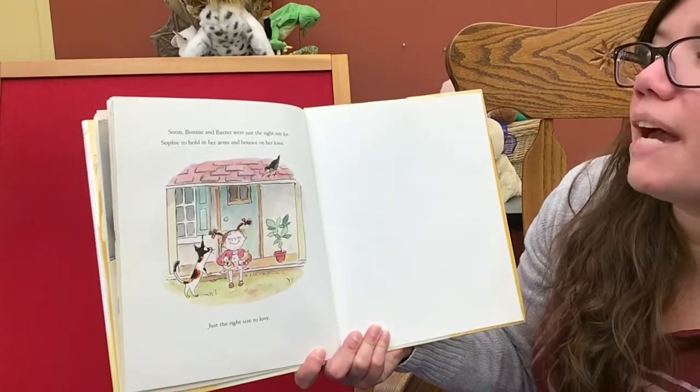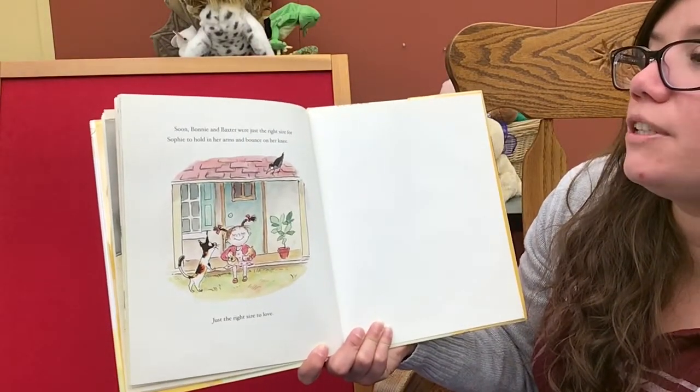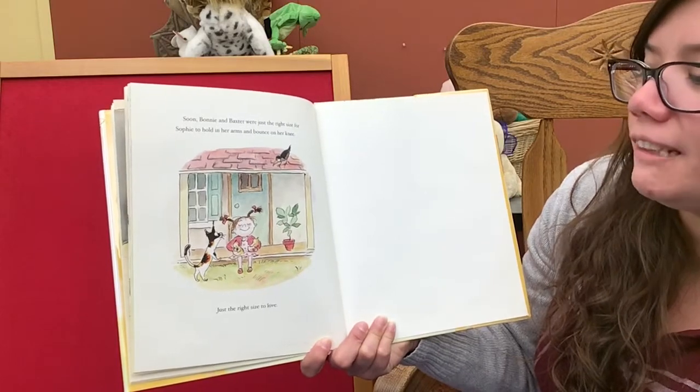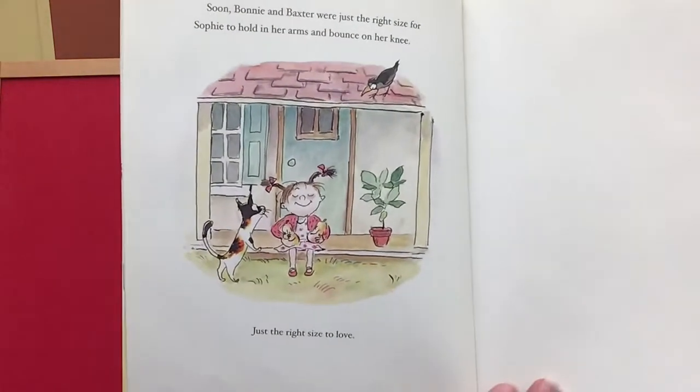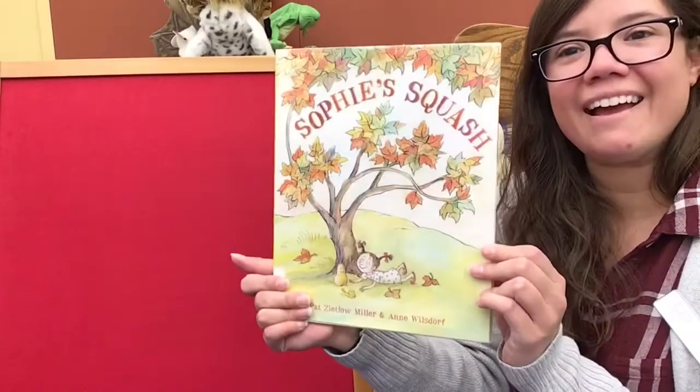Soon, Bonnie and Baxter were just the right size for Sophie to hold in her arms and bounce on her knee. Just the right size to love. The end.